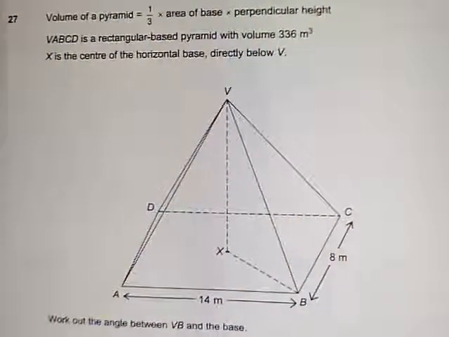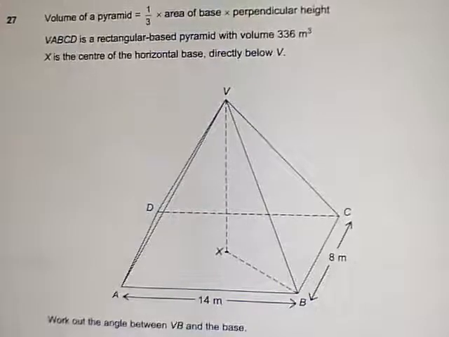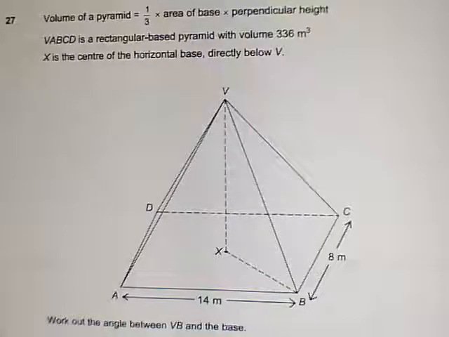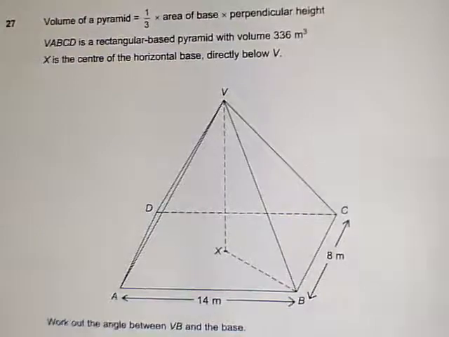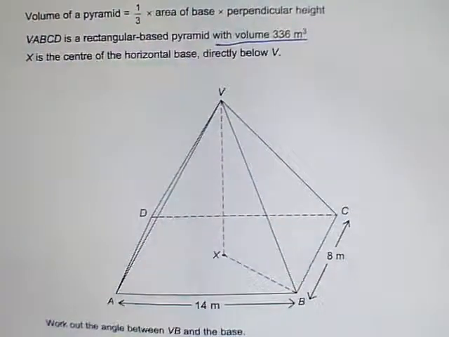Question 27, final question of this paper. Volume of a pyramid is a third times the area of the base times the perpendicular height. VABCD is a rectangular based pyramid with a volume of 336 meters cubed. This is important. X is the center of the horizontal base directly below V.